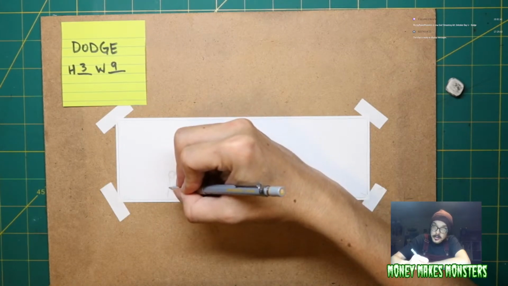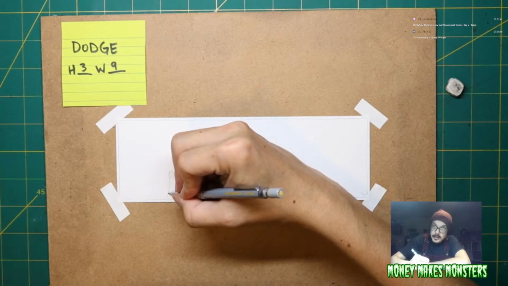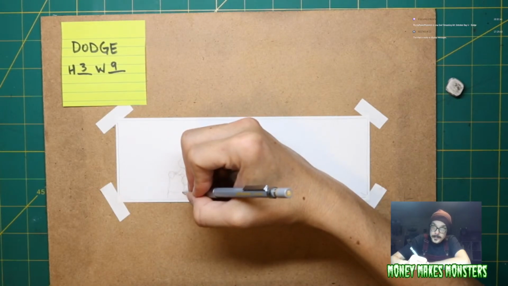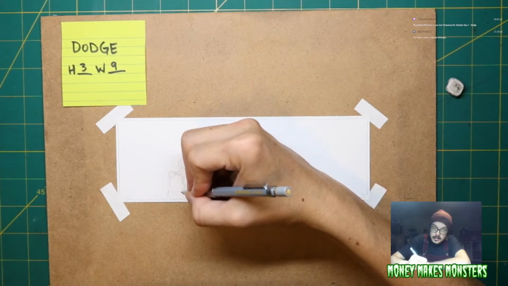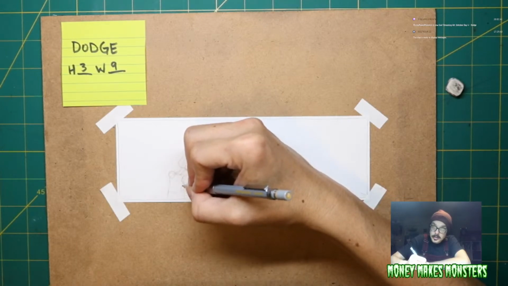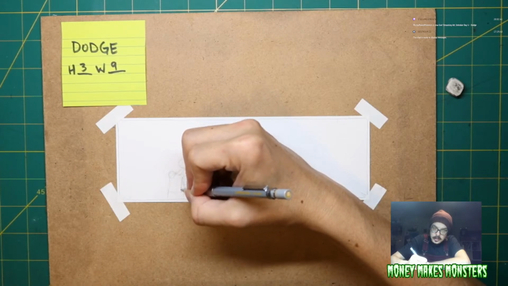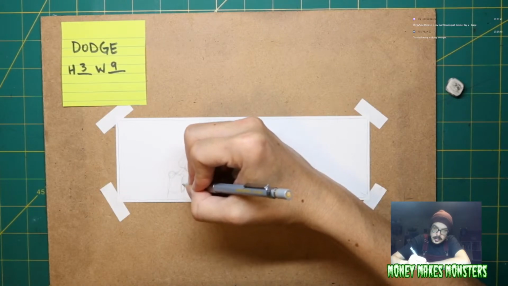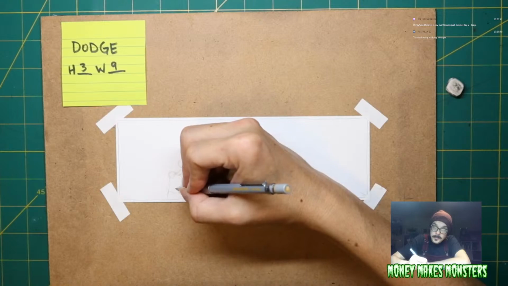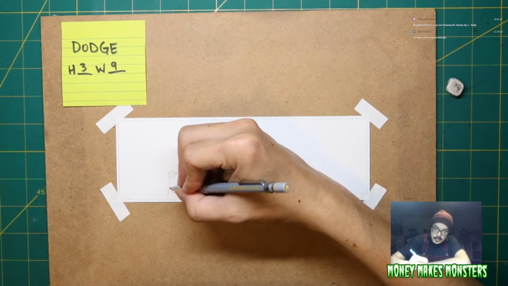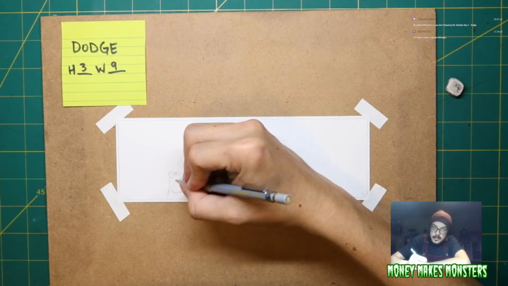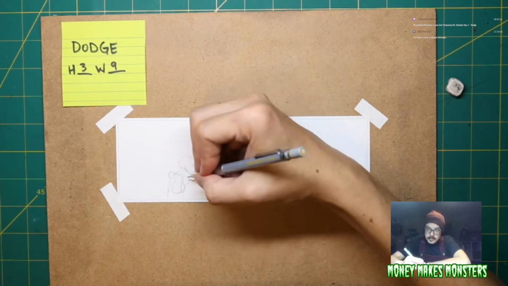And then the back goes down like that. And somehow, this is the rest of her side. So like rib cage, and then back. It's like a really weird angle.